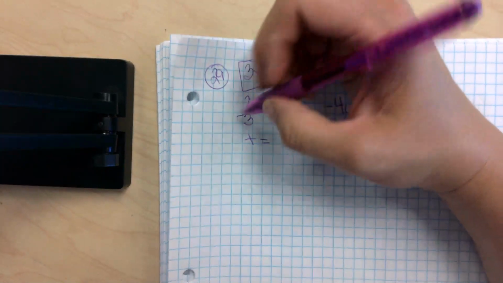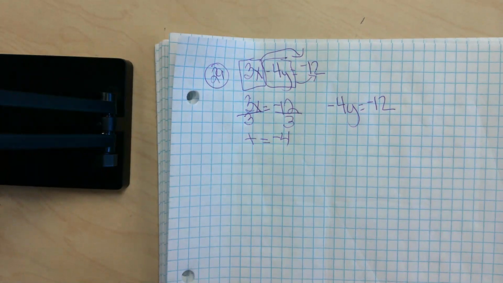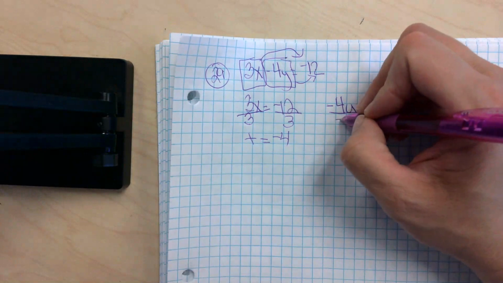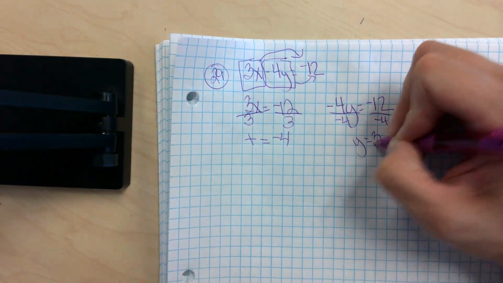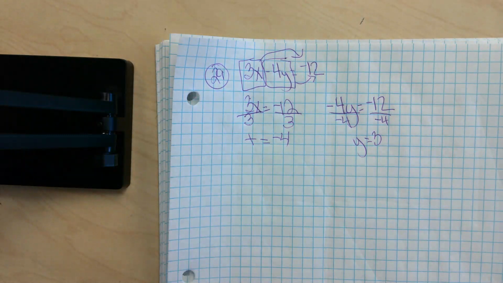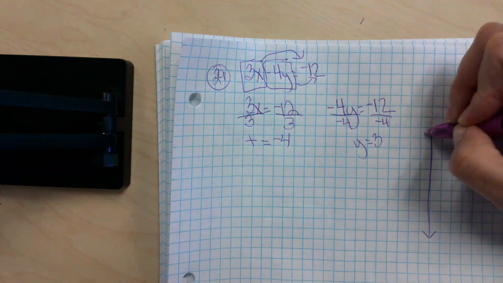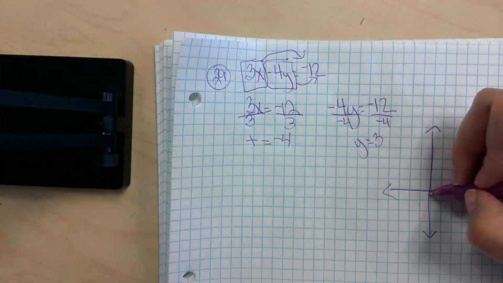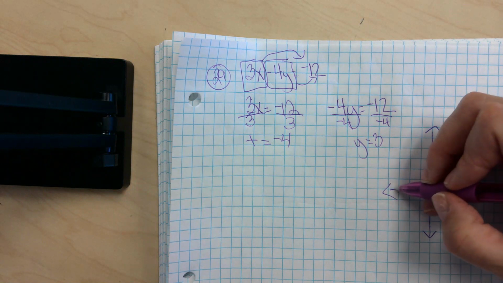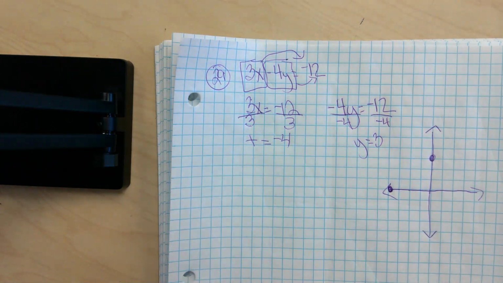X equals negative 4. Divide by negative 4, divide by negative 4, y equals 3. So if I were going to graph this, it would cross the x at negative 4, 1, 2, 3, 4, and it would cross the y at 1, 2, 3.